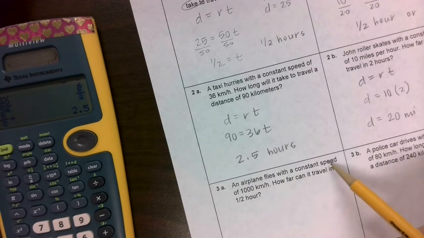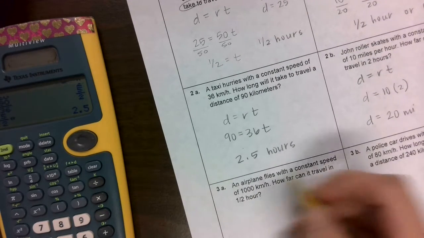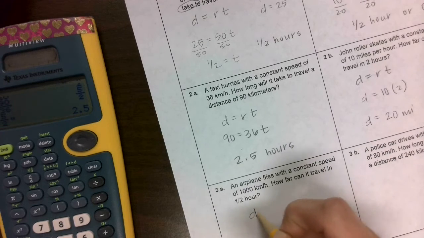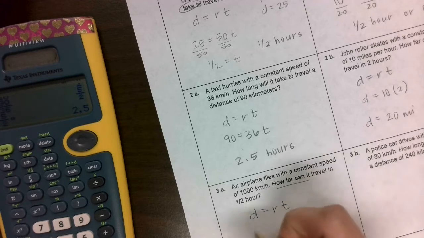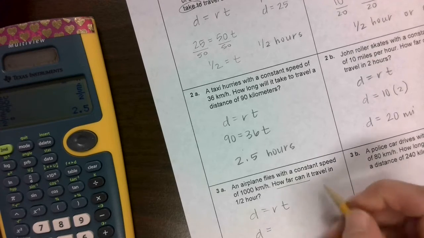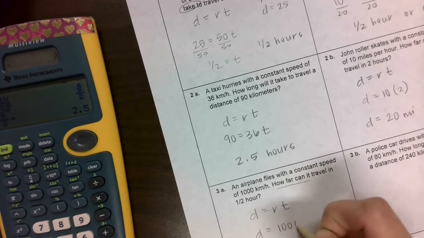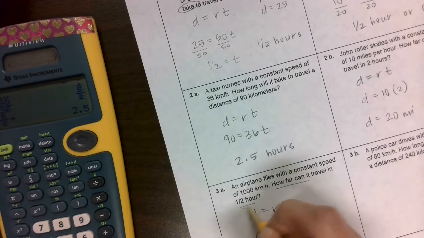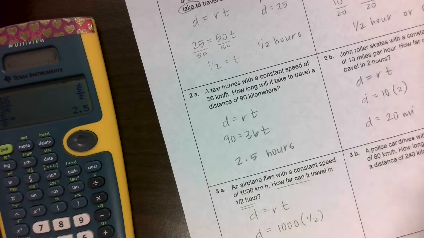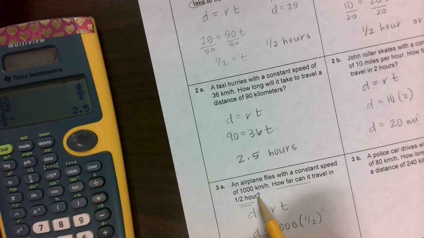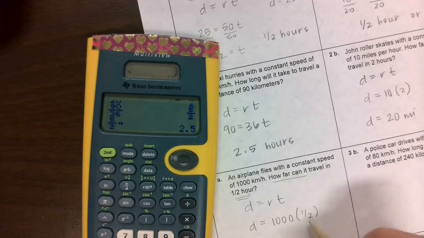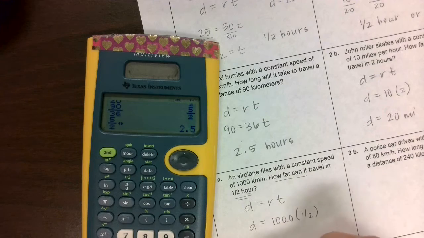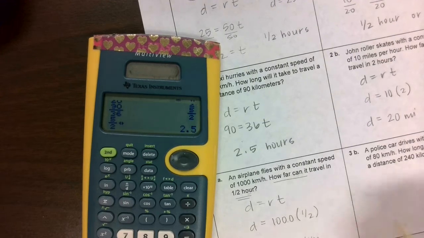All right, an airplane flies with a constant speed of 1,000 kilometers per hour. How far can it travel in half an hour? D equals RT. So the distance is what we don't know. That's how far. So we'll leave that as a variable. And we're looking at a rate of 1,000 kilometers per hour. And they actually already have this in hours, so we'll just put the half in there. Now, if they had said 30 minutes, we would need to convert this to hours because hours have to match. In this case, it's already done for us. So 1,000 times 1/2 equals a distance of 500 kilometers.